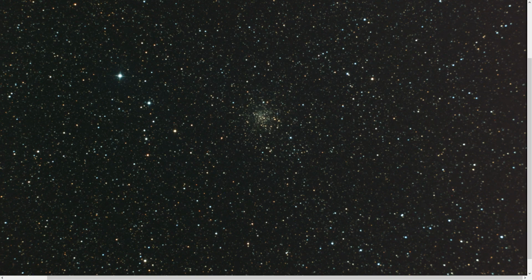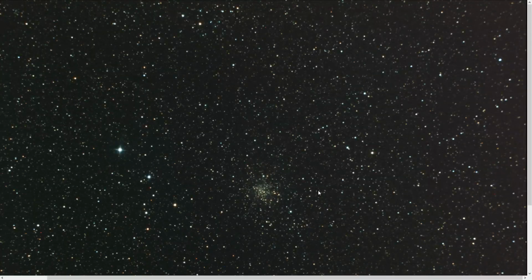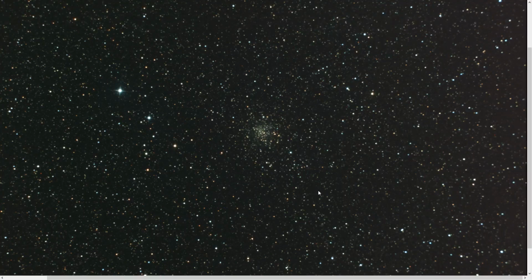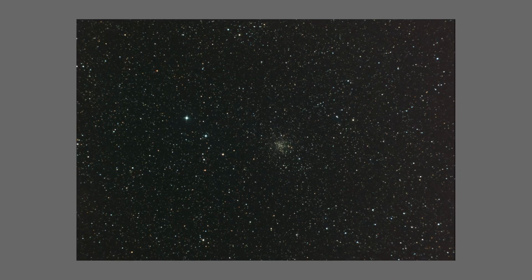And there we are. Yeah, we got some blue stars around there. We got orange, red. It's a very interesting star field all around M71. It's very pretty. Back that out for a bit.